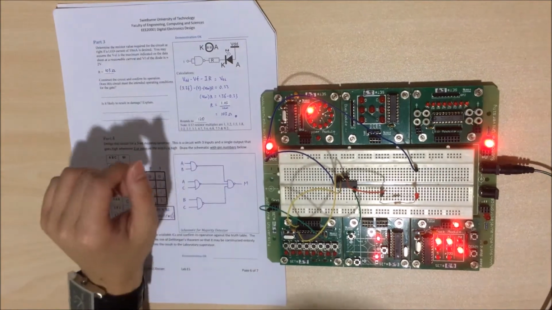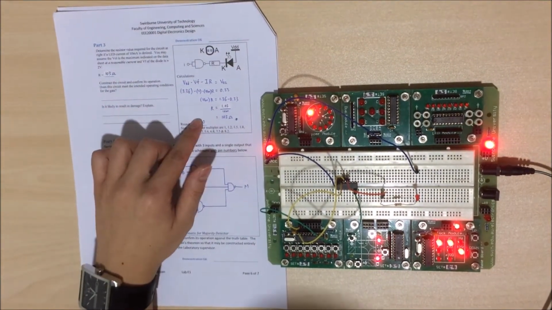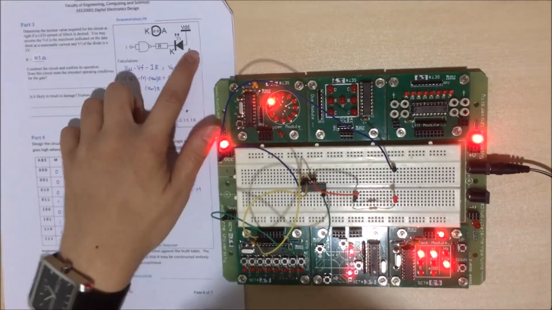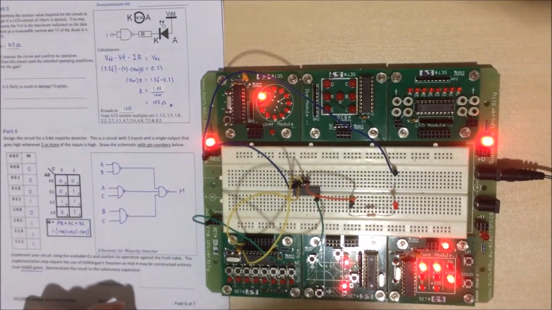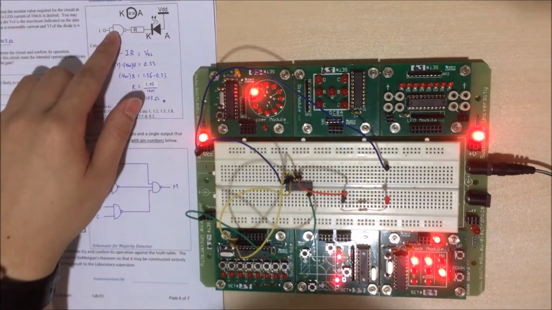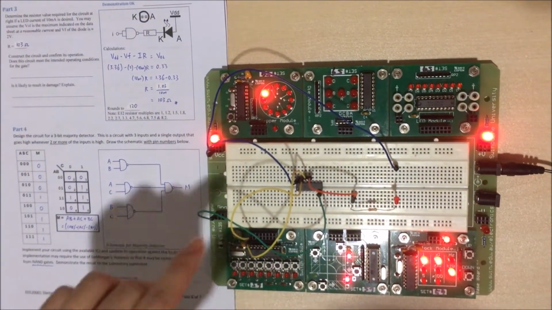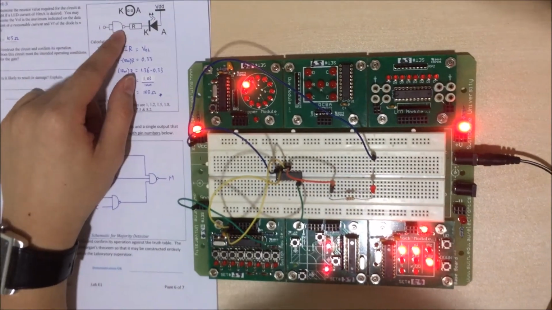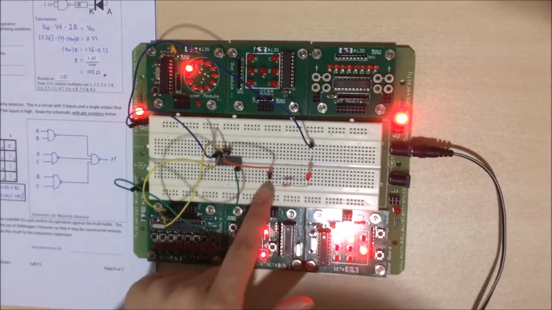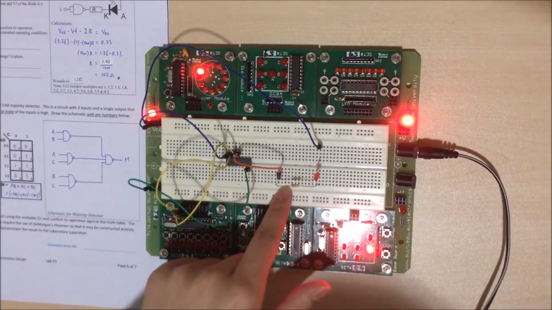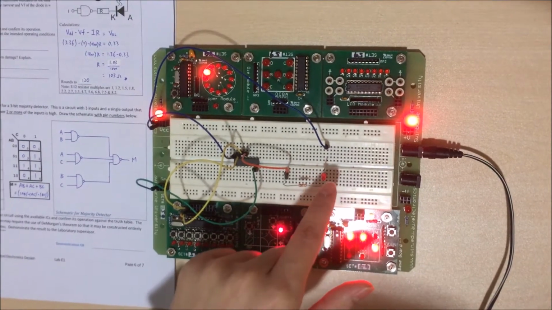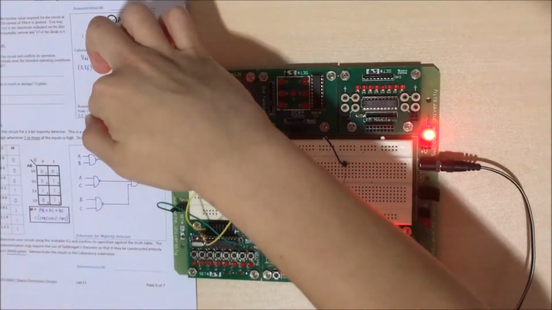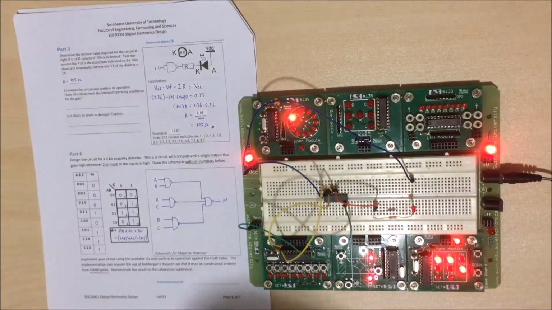Now I'm gonna talk about part 3 of lab 1. As you can see, we set up the circuit based on the diagram. Because there's a NAND gate, we connect the inputs into the NAND gate. Then it goes across the NAND gate, then to the resistor. After the resistor, we connect the LED. Then at last we connect to VCC, which is the VDD.